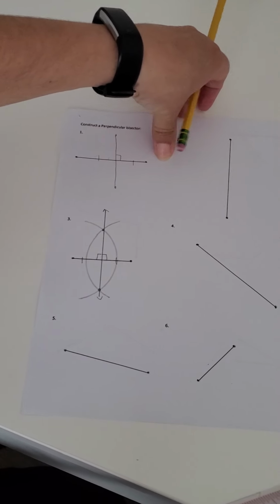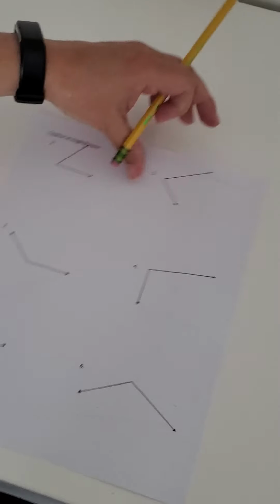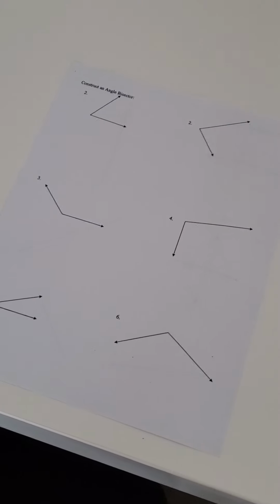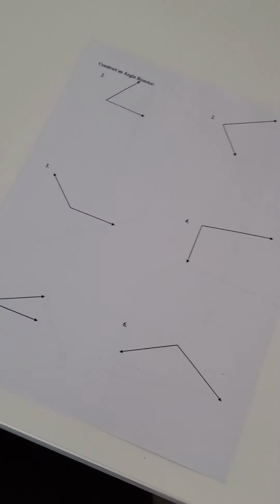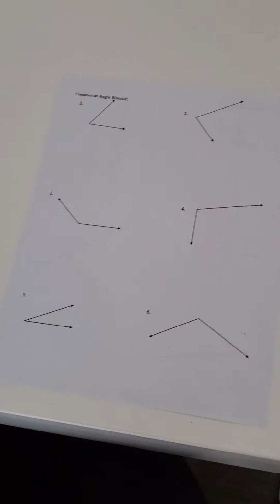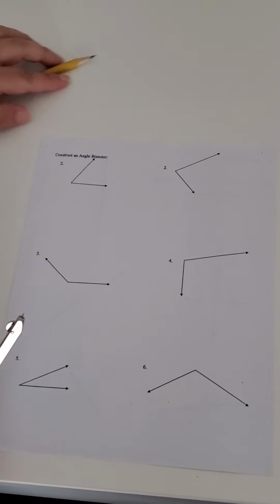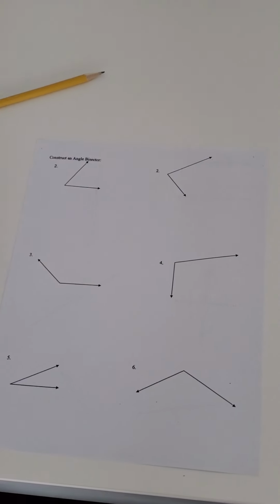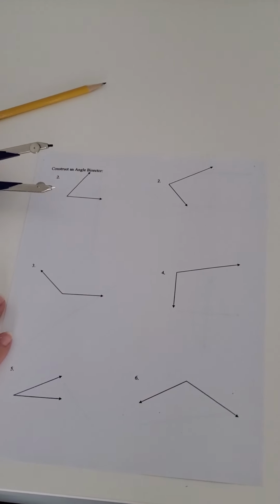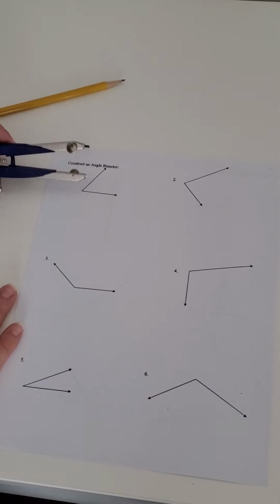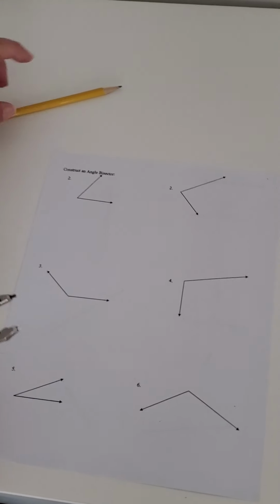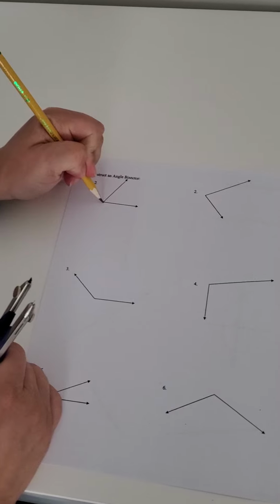All right, so let's flip over to the last page, and this is constructing an angle bisector. So what we're going to do here is we're going to bisect our angle, cut it into 2 equal angles, 2 smaller ones. So first thing you're going to do to construct an angle bisector is just like we did when we copied the angle, we need to make a piece of the pie. So we need to, and I'm just going to put a vertex in here. It's a little easier.